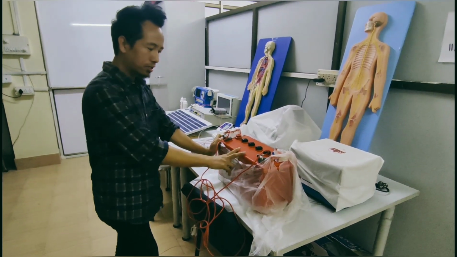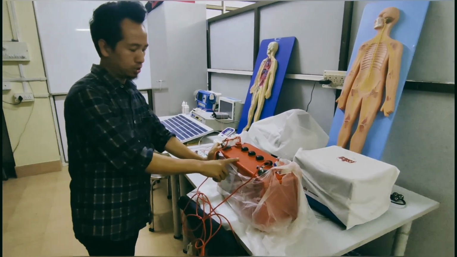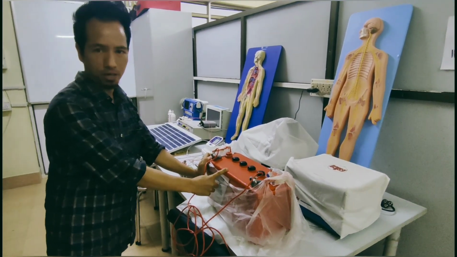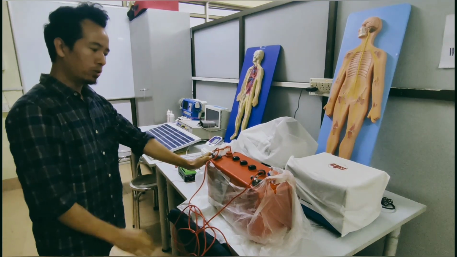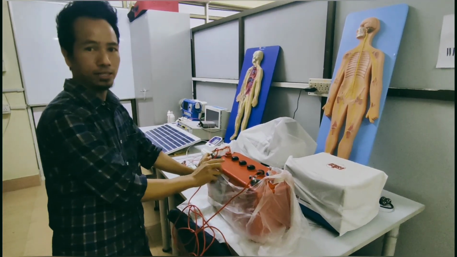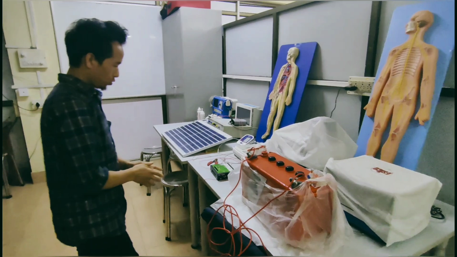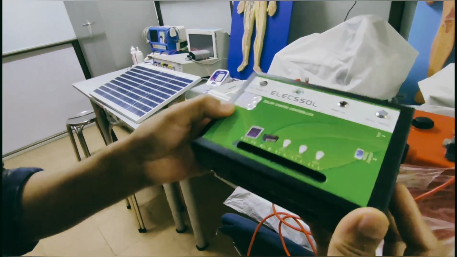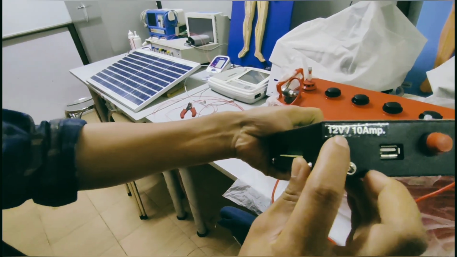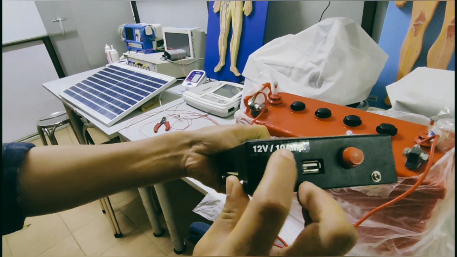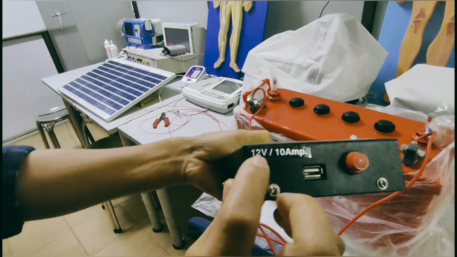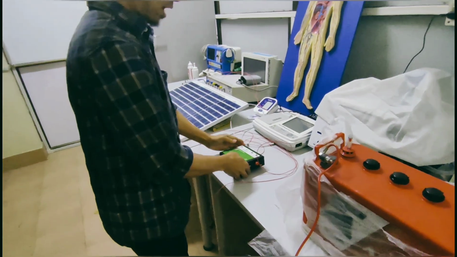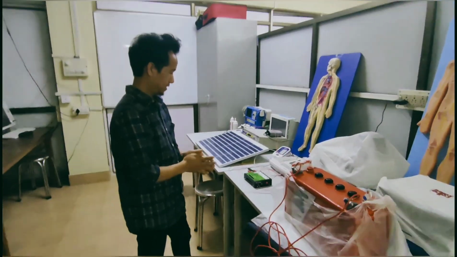This is the battery. In fact, the rating of this battery is 12 volt 20 ampere hour. But in our calculation, we needed a battery which is 12 volt 80 ampere hour. For this video, we will just consider that this battery is 12 volt 80 ampere hour. This is a charge controller, and the rating of this one is 12 volt 10 ampere. In our calculation also, we needed like this one, so we will use this one. Now let's do the connection.